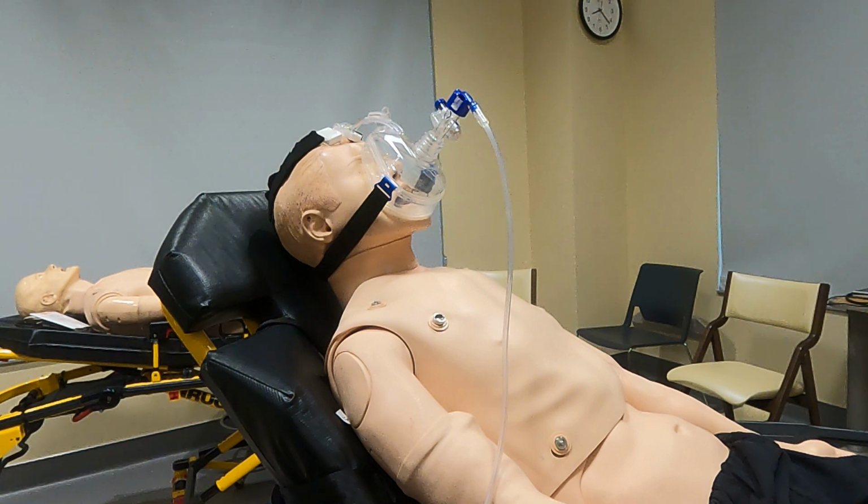So once it's on, call the hospital, let them know that you have a patient who's on CPAP. That way, when you get there, hopefully respiratory will meet you in the room and they can switch to their device. All right, that is CPAP.